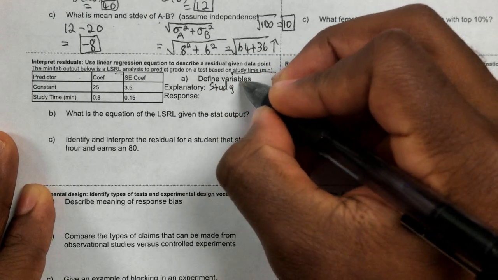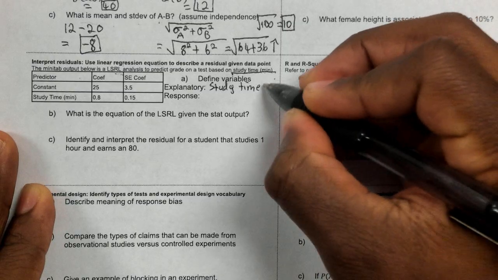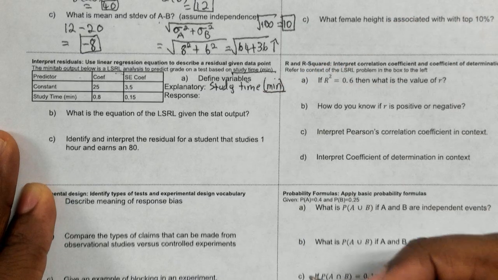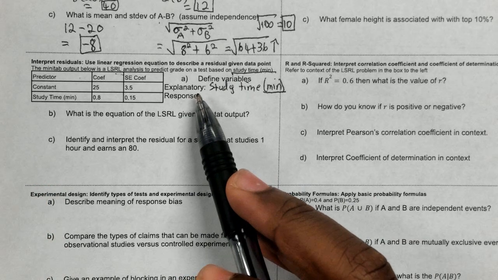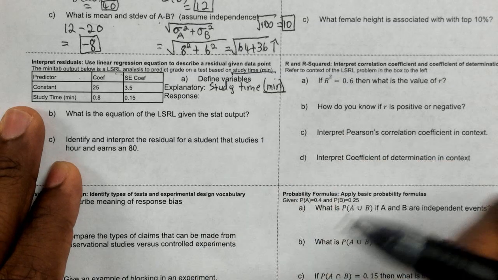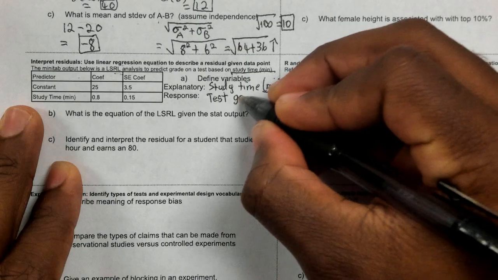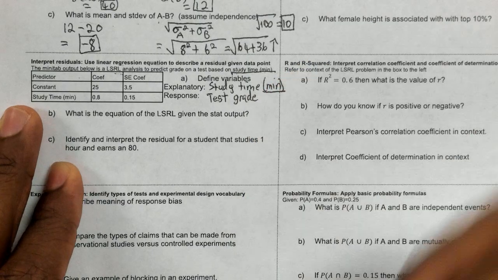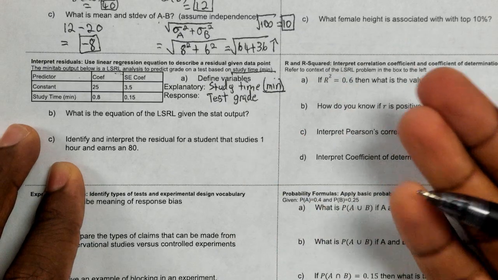All right. So our study time in what units? Minutes will represent our explanatory variable. All right. So what's going to be your response? Well, your response is what's going to be impacted when you do indeed study. So what will be impacted? Yup, your test grade or your grade on test. Okay. It didn't tell us in percentages or in points. So I don't have a unit to represent it as.